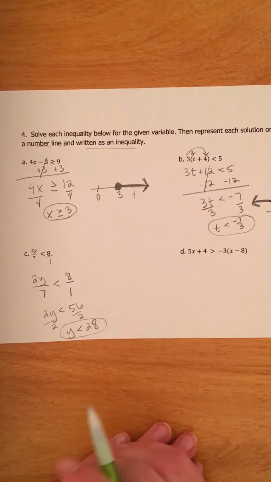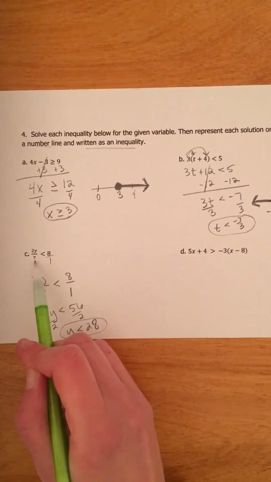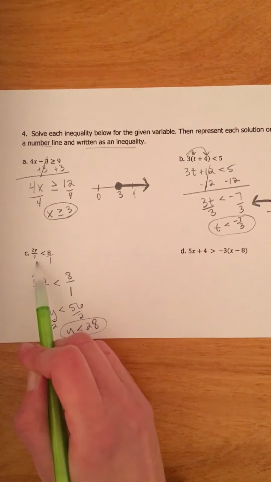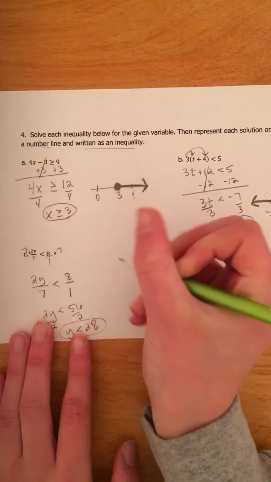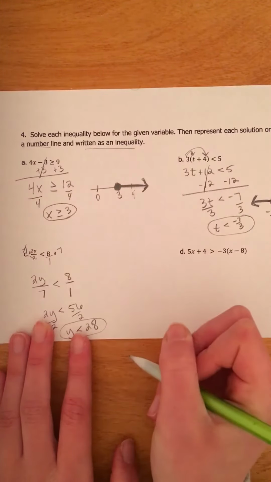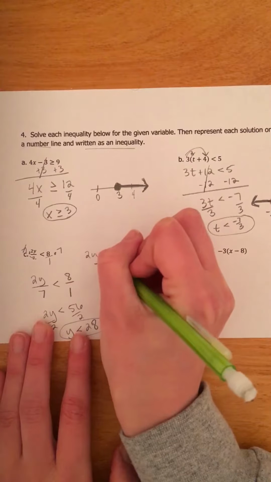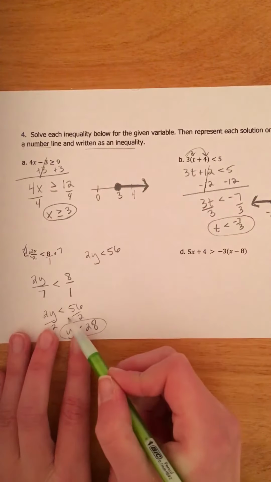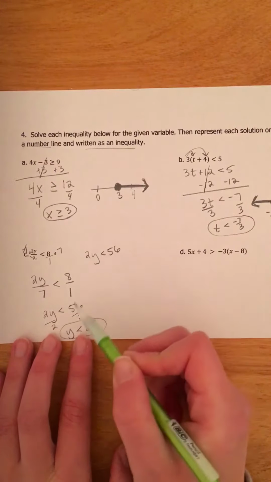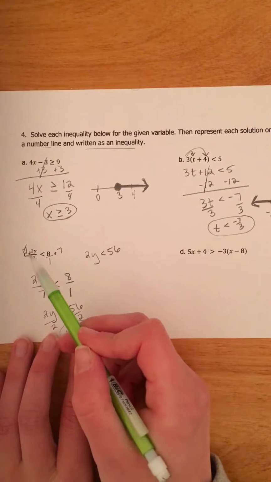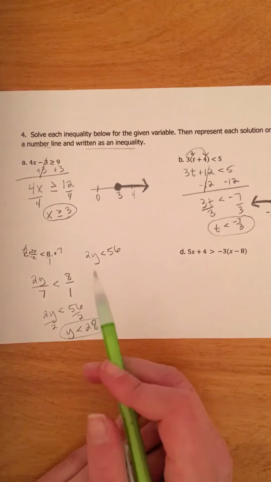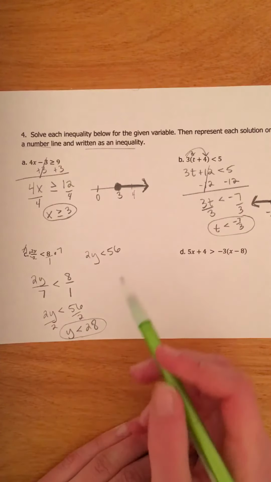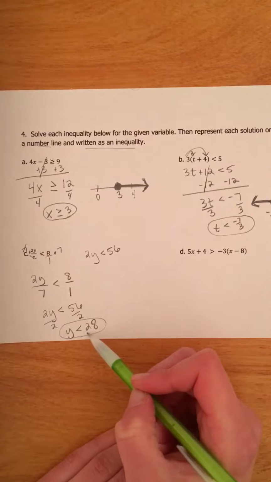I'll also show you another way. This really means it's dividing by 7. I have a 7 on the bottom, so I can also do the opposite of that to get rid of this dividing by 7. So I could times 7 on both sides, and these 7s would cross out, and I get 2y is less than 56, which is the same thing we have down here. So whichever way you prefer. If you want to get rid of a fraction, just multiply by the number that's on the bottom or multiply by the reciprocal. Or you can do a proportion and cross multiply here. Either way, you get the same answer. y is less than 28.